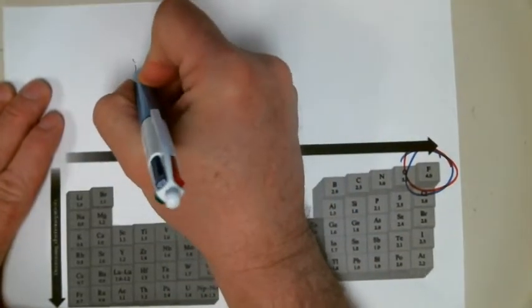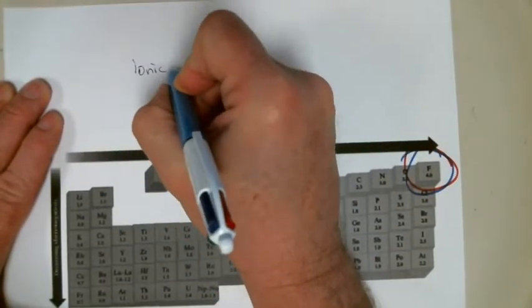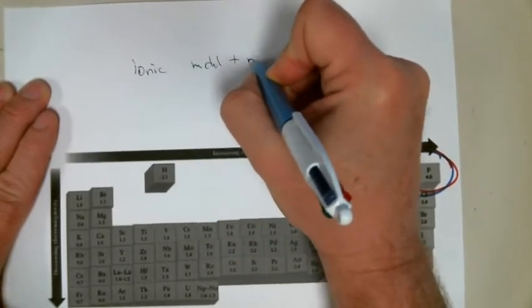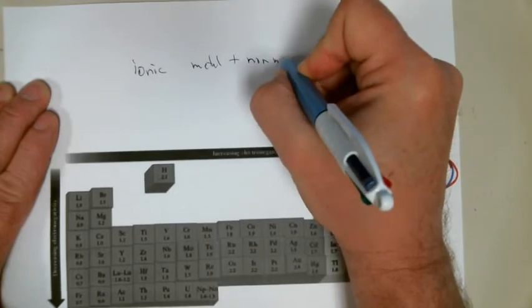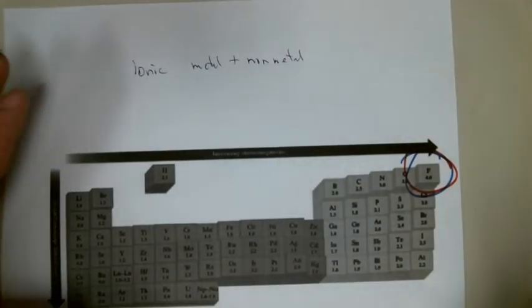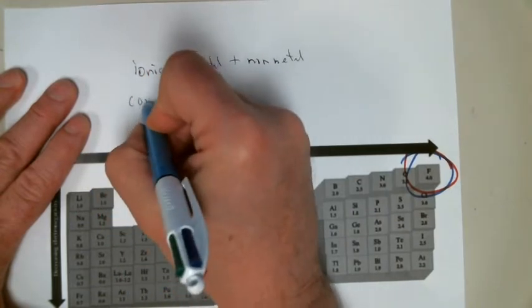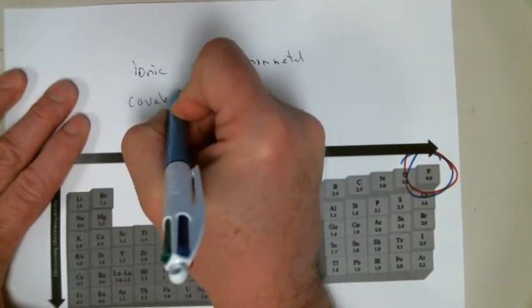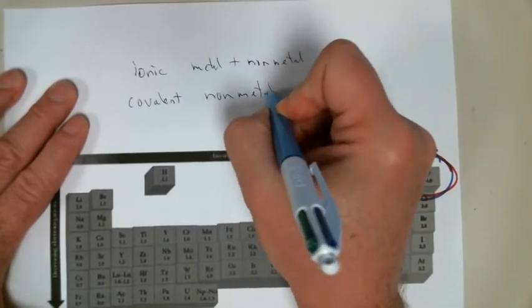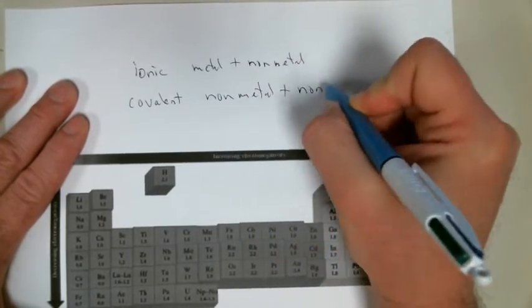When we do this chapter, ionic is metal plus nonmetal, just like we did back in chapter 2, and covalent is nonmetal plus nonmetal.